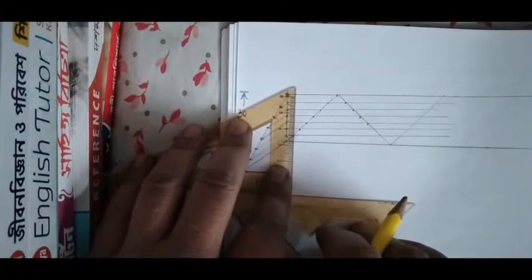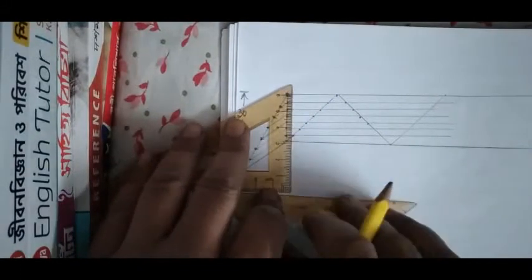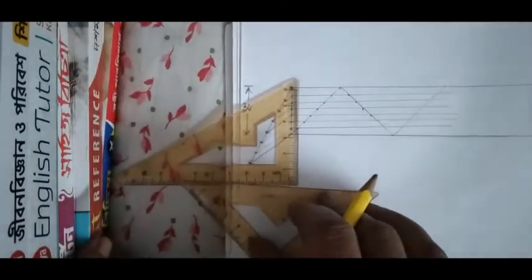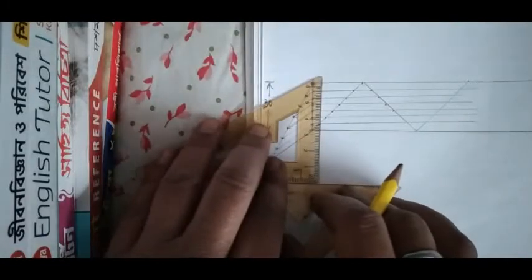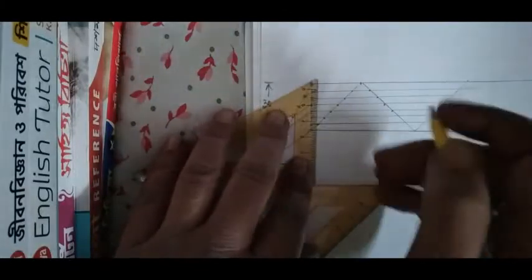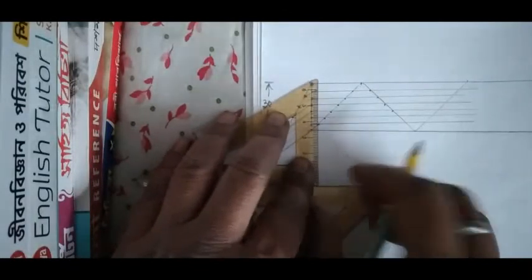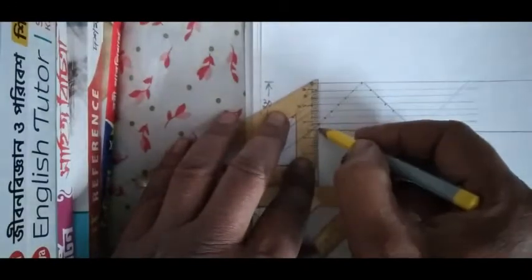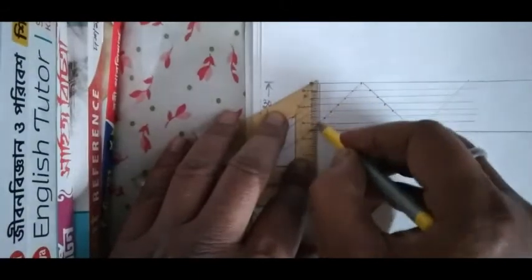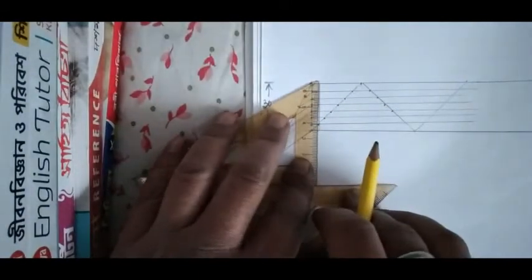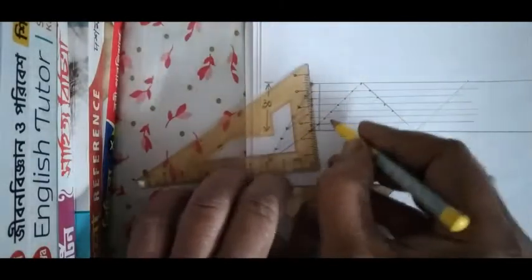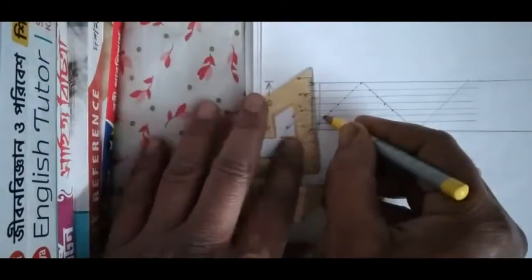You can see here, draw a vertical line through this point. Vertical line through this point, just like this. Draw a vertical line through this point. Then go further, this point, another line to this point.